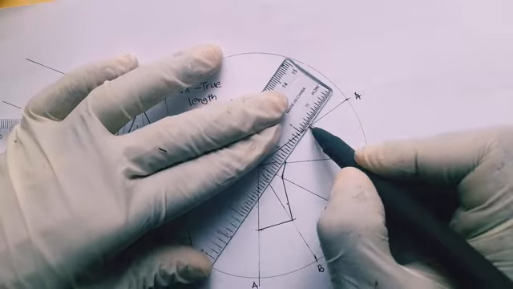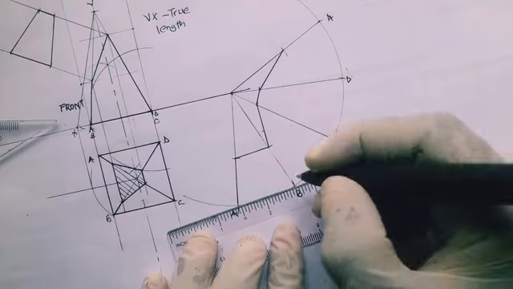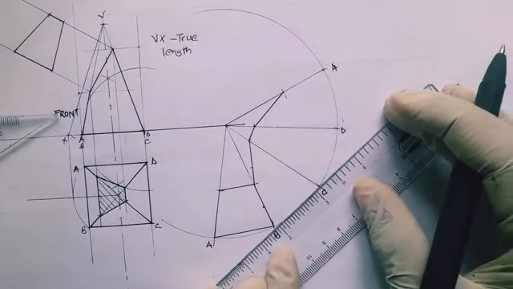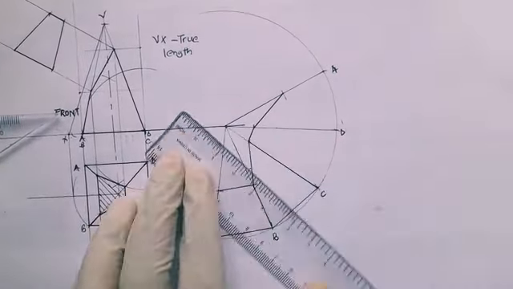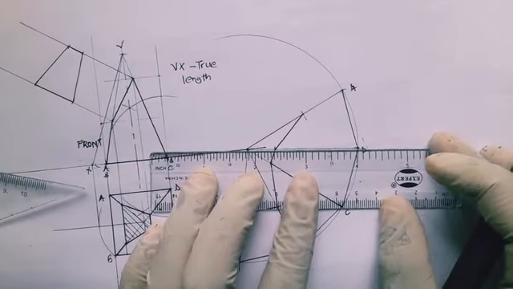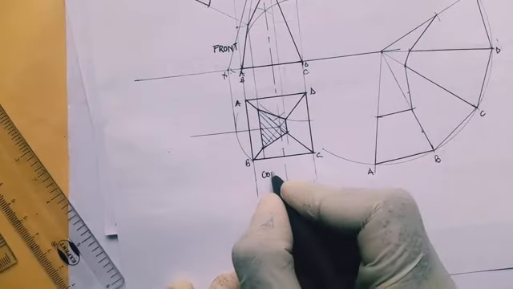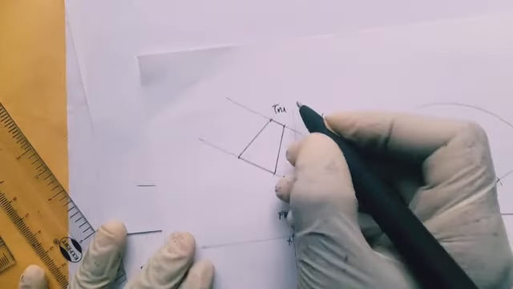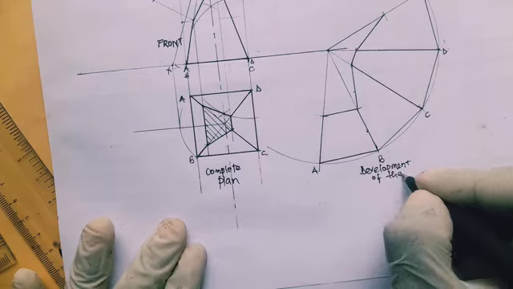The straight lines. It's just a development. It's a complete plan. This is a true shape. This other one is development of the lateral face.